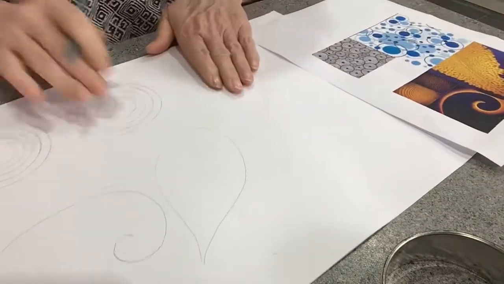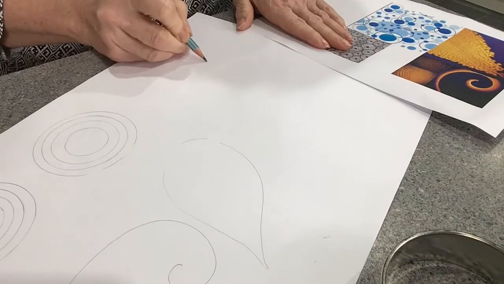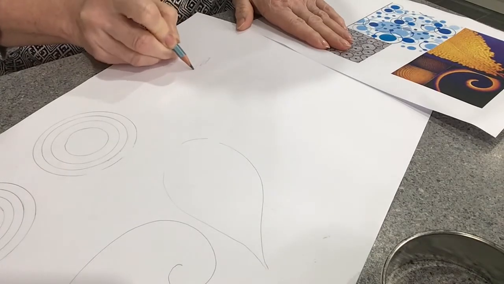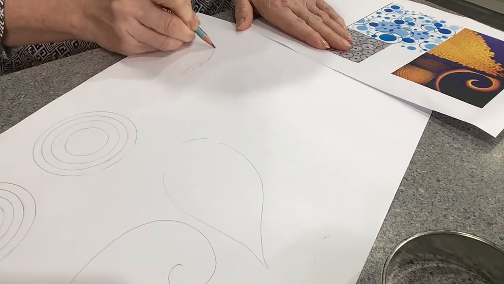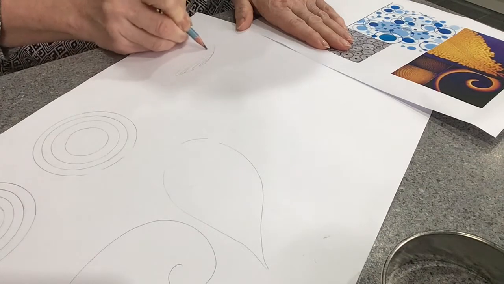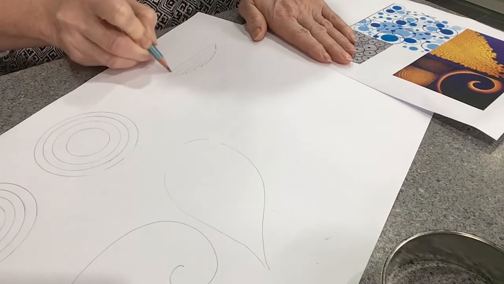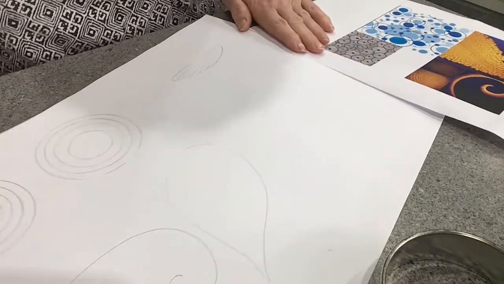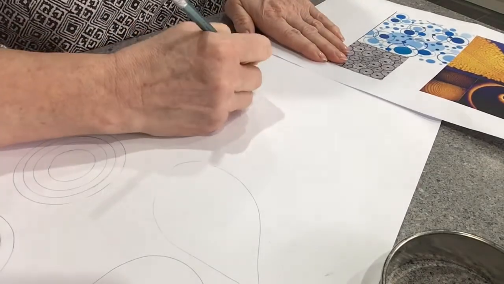I could have this as a stand. So my stand could be a series of round discs. And the thickness of the paste would also lift the discs up. I could then bring my leaf perhaps here.